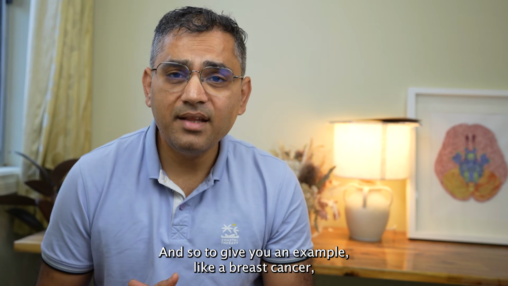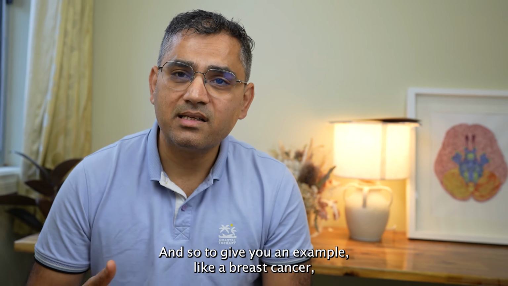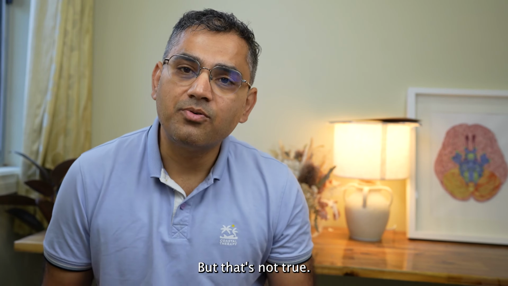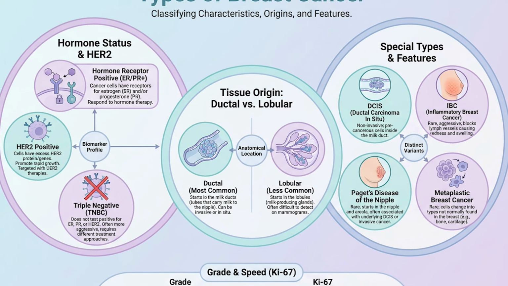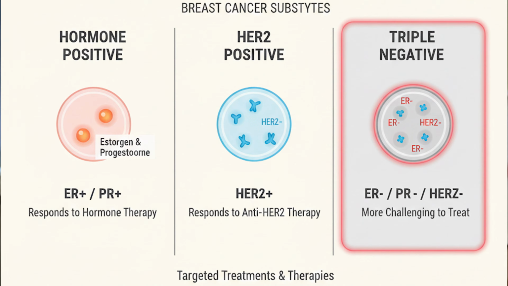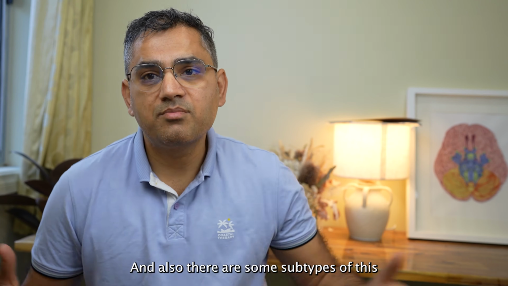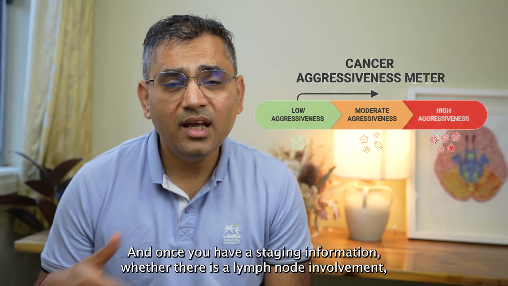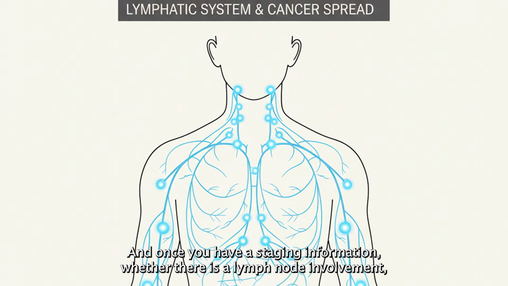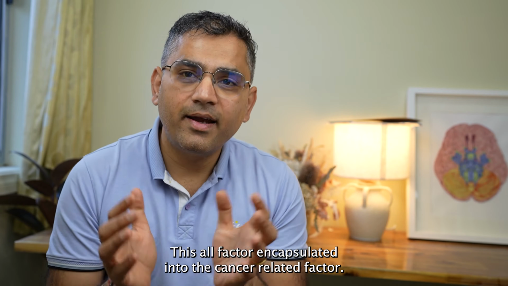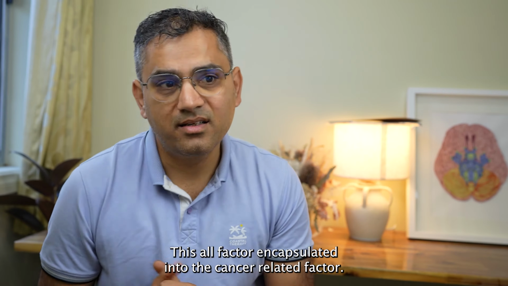To give you an example, like breast cancer, most of the time we think that all breast cancers are the same, but that's not true. There are some rare types of breast cancer you can see in this figure, but also in the common types of breast cancer, there is hormone positive breast cancer, there is HER2 positive breast cancer, there is triple negative breast cancer, and also there are some subtypes of these based on the aggressiveness and the genetic makeup. And once you have the staging information, whether there is lymph node involvement, bone involvement or other organ involvement, all these factors encapsulate into the cancer related factor.